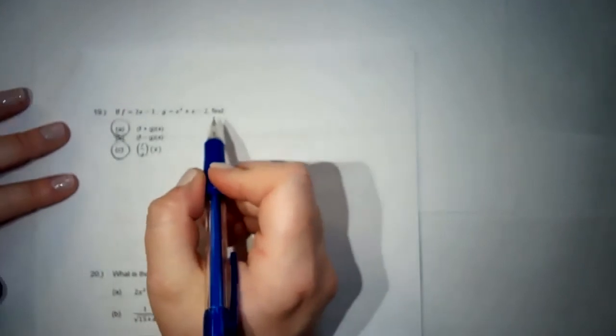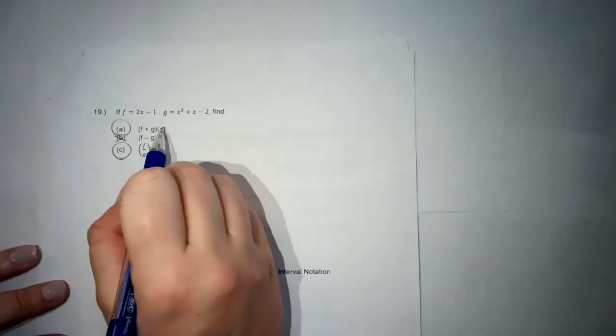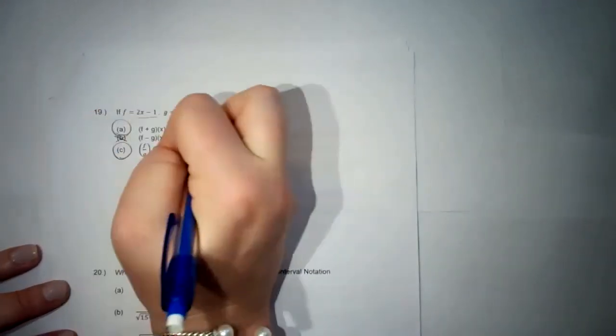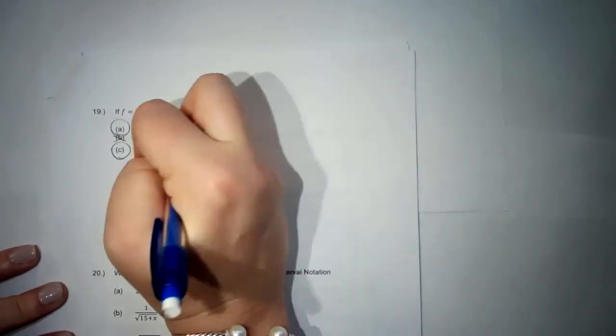Now we're not going to do all 3 of these. We're going to do A and C only. And we're not going to freak out and continue on till the end of time. We're just going to do what we got to do and be done. So we want to find F plus G. Well, here's F, here's G. Let's plus them.